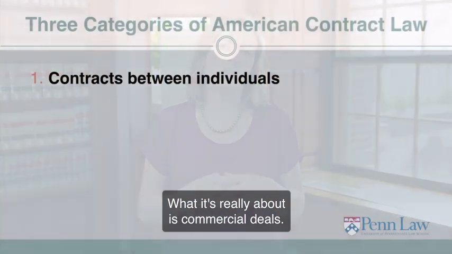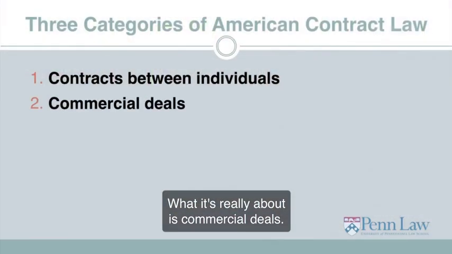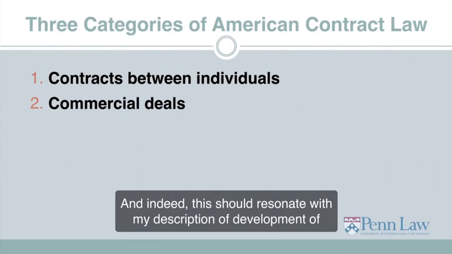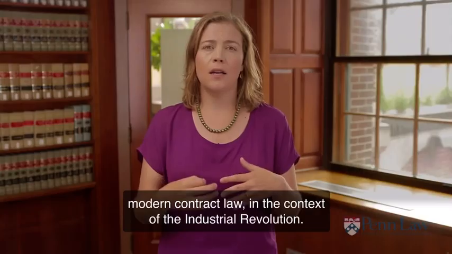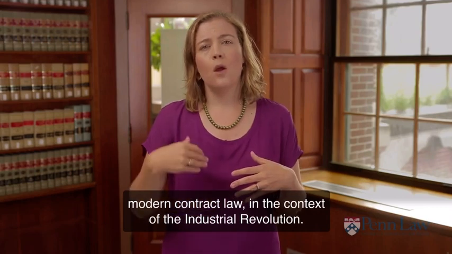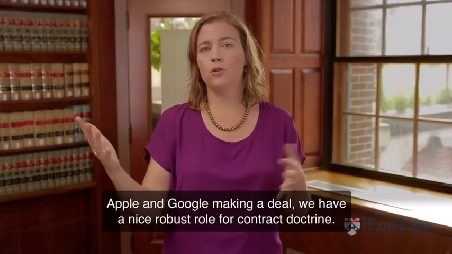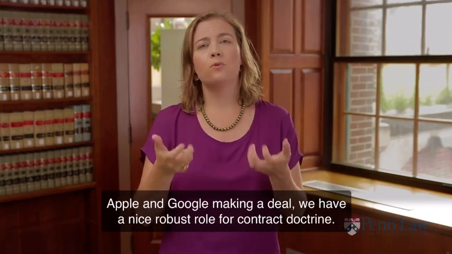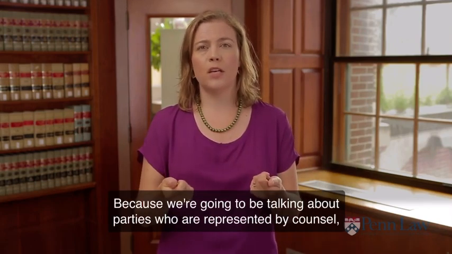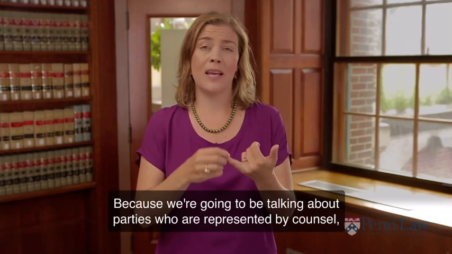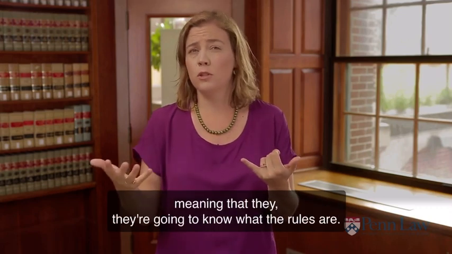What it's really about is commercial deals. And indeed, this should resonate with my description of the development of modern contract law in the context of the Industrial Revolution. When we have two commercial actors, whether it's a farmer and a bodega or Apple and Google making a deal, we have a nice, robust role for contract doctrine because we're going to be talking about parties who are represented by counsel, meaning that they're going to know what the rules are.